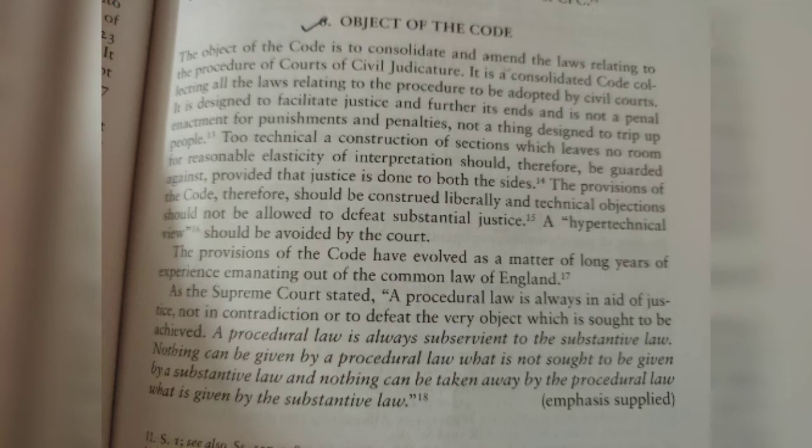As the Supreme Court stated, procedural law is always in aid of justice, not in contradiction of the objects which are sought to be achieved. A procedural law is always subservient to the substantive law. Nothing can be given by a procedural law which is not sought to be given by a substantive law, and nothing can be taken away by the procedural law which is given by the substantive law. What it actually says is, procedural law is always dependent on the substantive law.